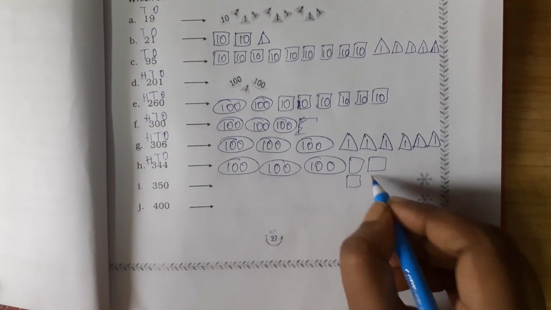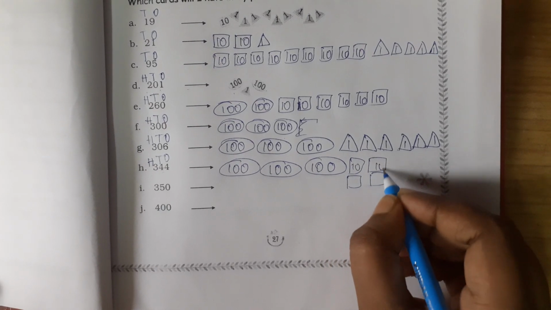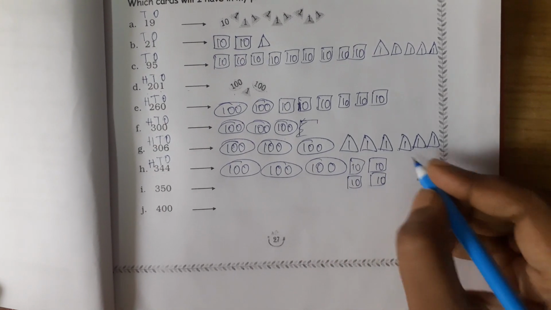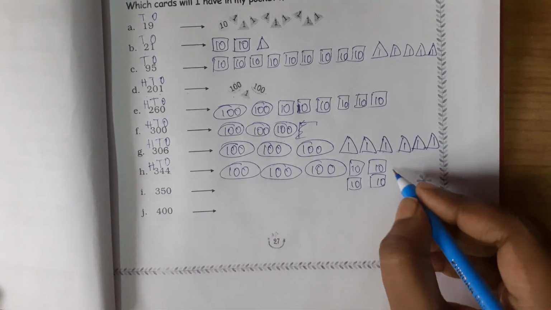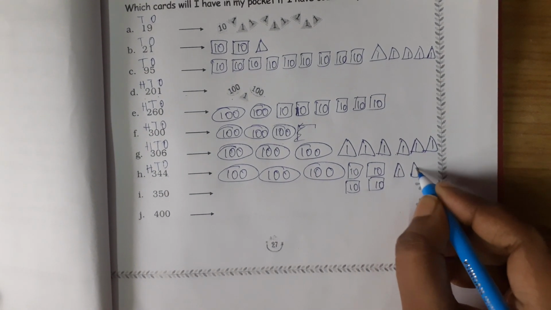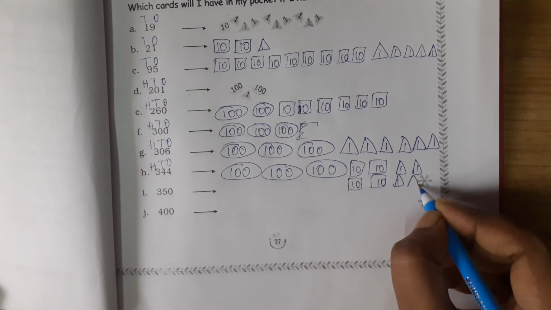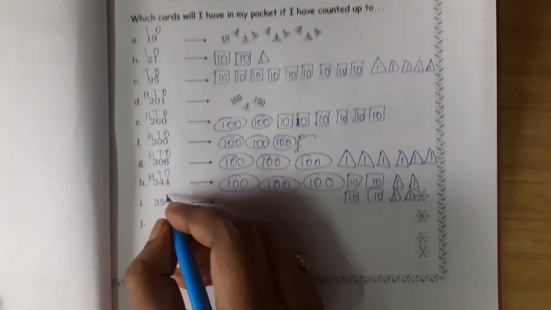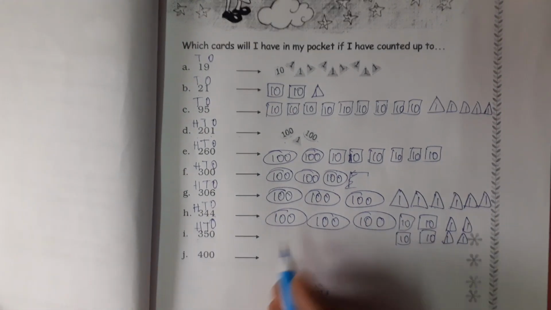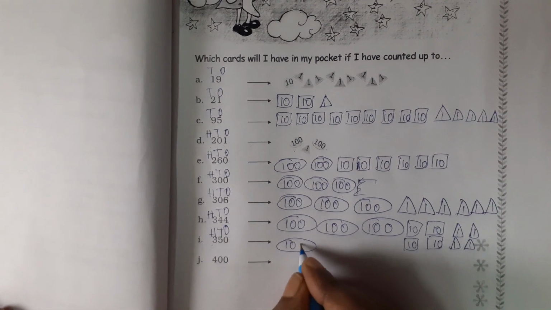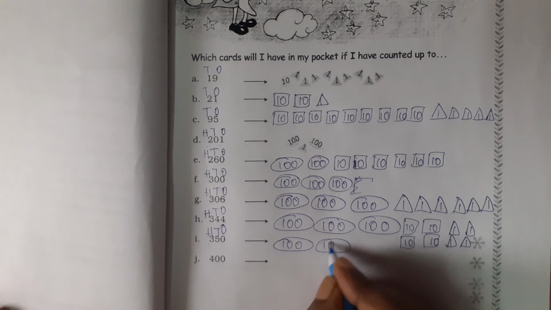So four 10 cards. How many ones cards are there? 4. So 1, 2, 3, 4. And again ones, tens, hundreds. How many hundreds are there? 3. 300.